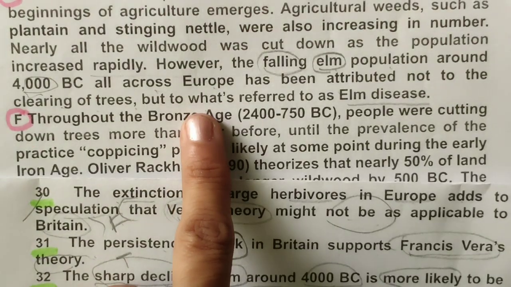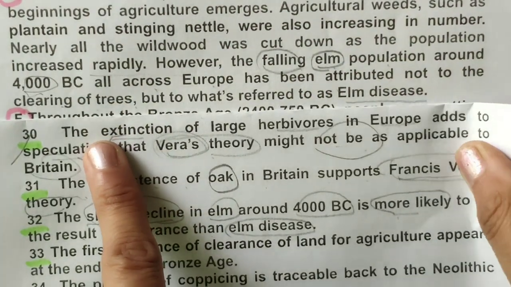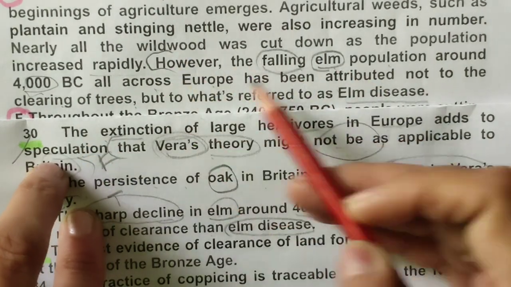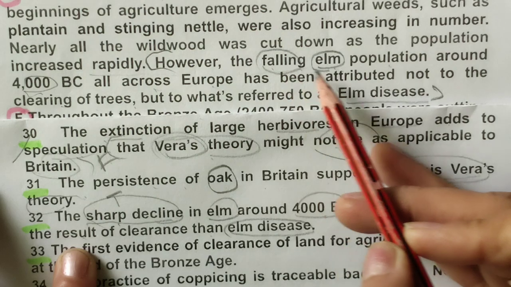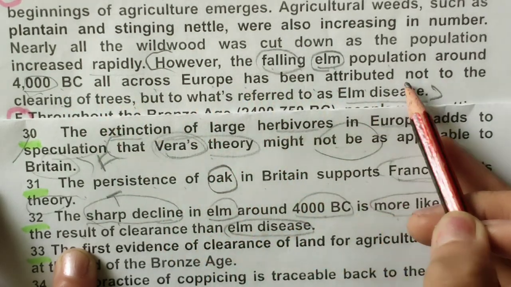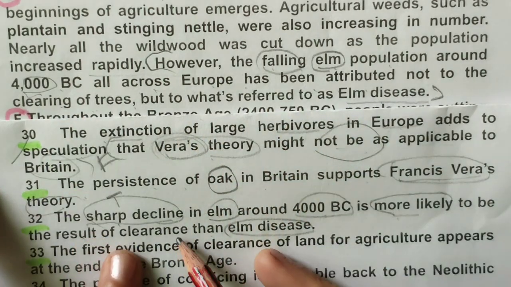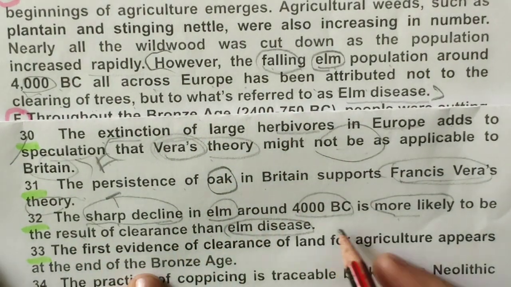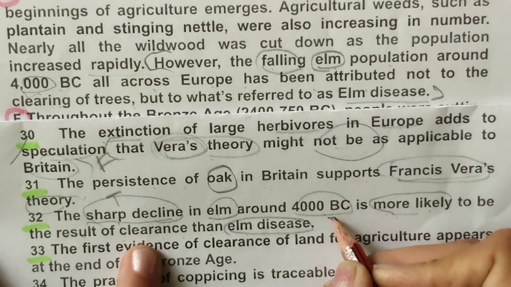See this, here they are saying falling elm population, so this is the location, don't look from here to here, this is the location for number 32. The falling elm population around 4000 BC all across Europe has been attributed not to the clearance of trees but to elm disease. But here they are saying the opposite thing, more likely the result of clearance than elm disease. So it means this is false.